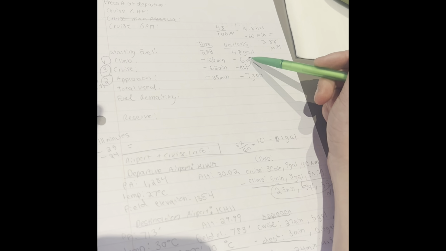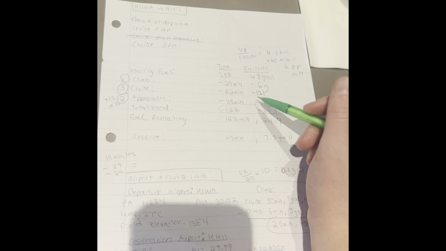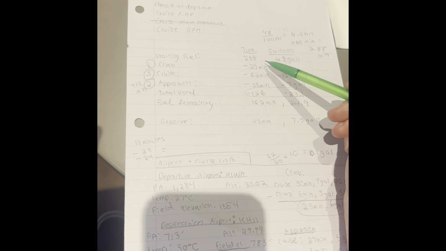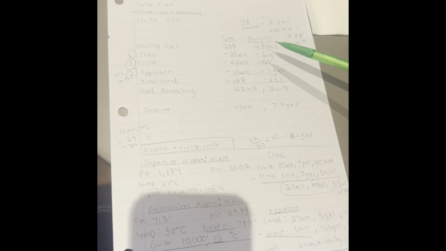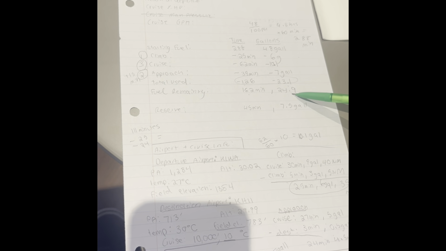Okay, so minus 10.1, and then what you're gonna do to find the total used is you're gonna add up these three. Okay, so here what I did was I added up all the negatives, so all the things that you use, and you get 23.1 gallons, and then I added up all the minutes used, and then you get 126 minutes. Then I did the starting fuel minus the total used to get my fuel remaining in minutes, which is 162 minutes, and then the total gallons minus the fuel used to get 24.9 gallons of fuel remaining.